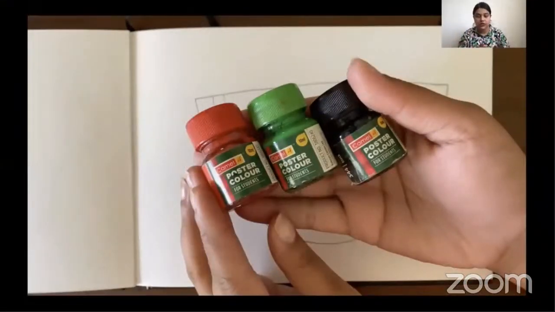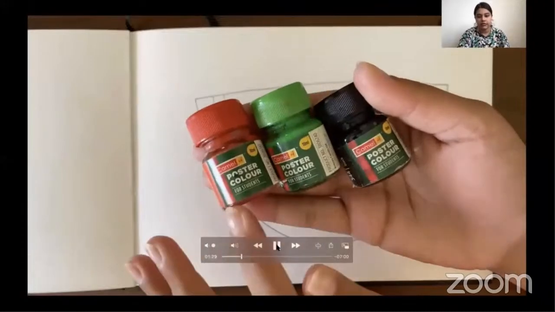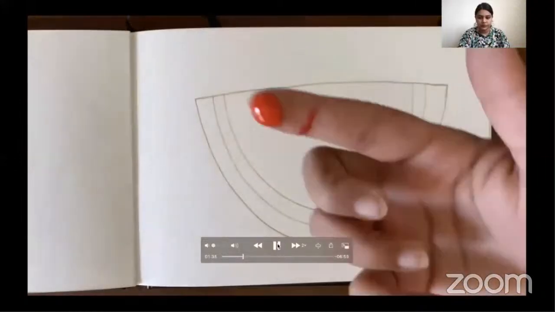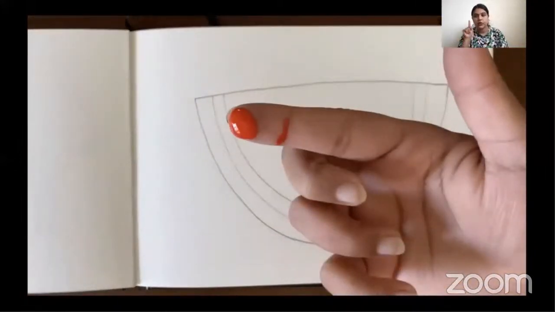So once you have your color ready, whichever medium, like I mentioned, you're using, whether it's watercolor, poster paint, acrylic paint, I've explained the process to you. You want to have your color like so onto your finger like this. So I want you to take your first finger and dip it onto the paint that you have. And now with this, we're going to actually start the process of finger painting. So we're going to take our finger and do dots.